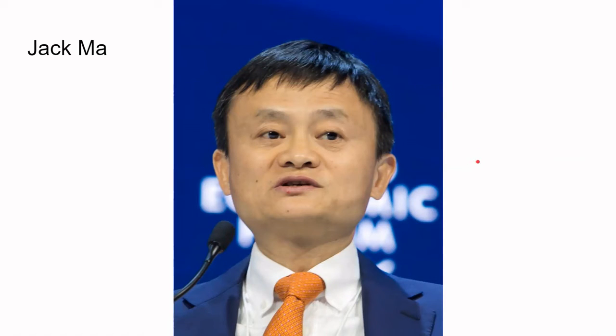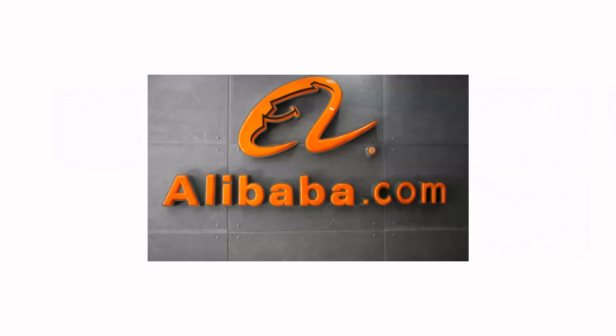Who is this gentleman? Jack Ma. He is a Chinese billionaire, and just like Amazon.com, Alibaba.com is also into online retail. But after that, the business has expanded into a lot of things. Alibaba also produces movies in Hollywood. So they are also into a lot of things apart from online retail. Jack Ma, the Chinese billionaire.